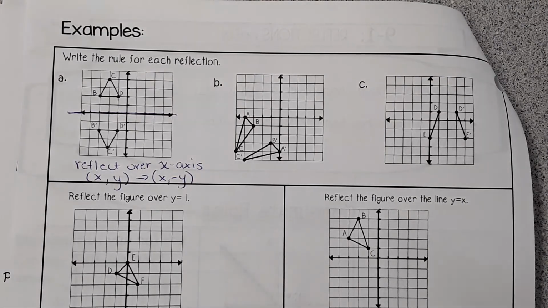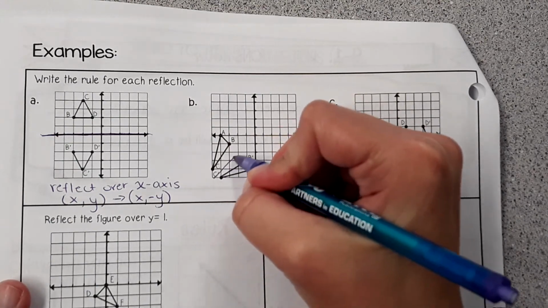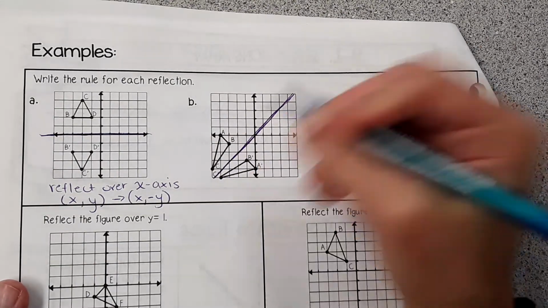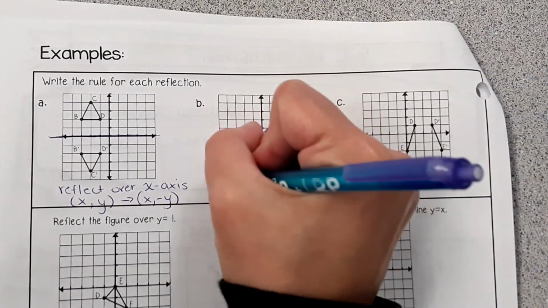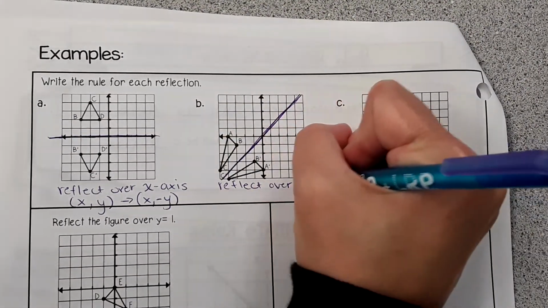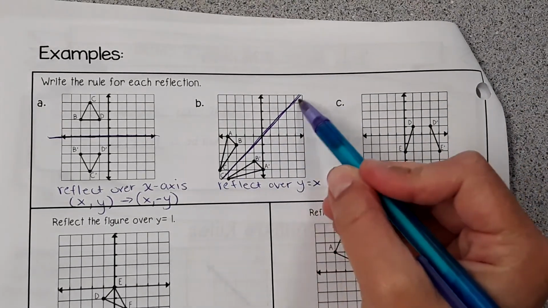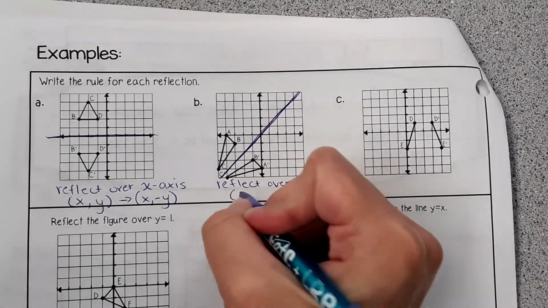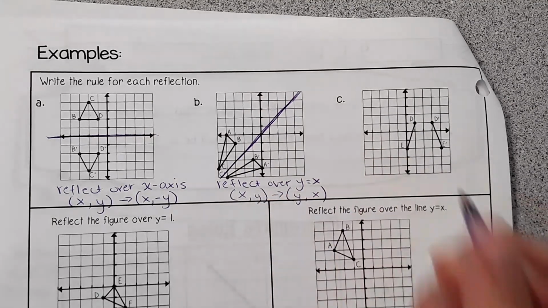For the next one, the line of reflection would be this diagonal here. Remember, that's one of the y equals x. So reflect over the line y equals x. I know it's a positive x because, again, we have that positive slope. And then the rule for this one was just flip the point. So x, y would then become y, x.